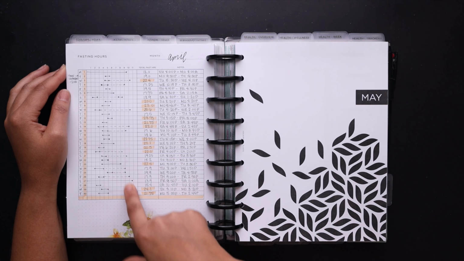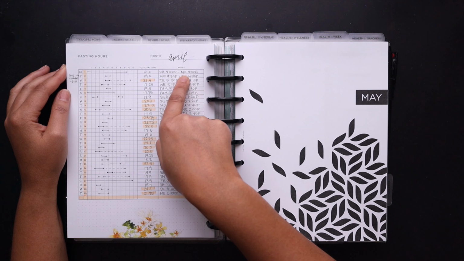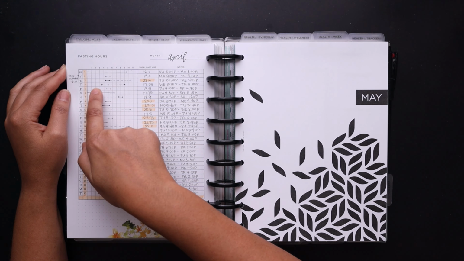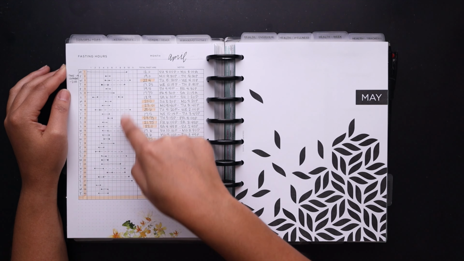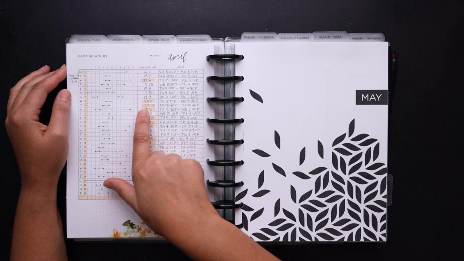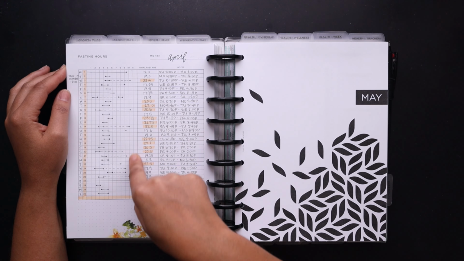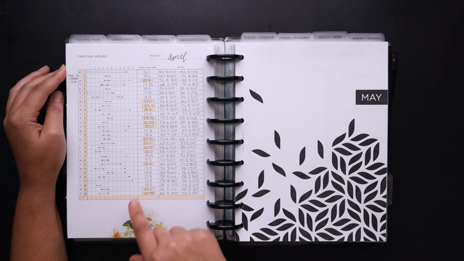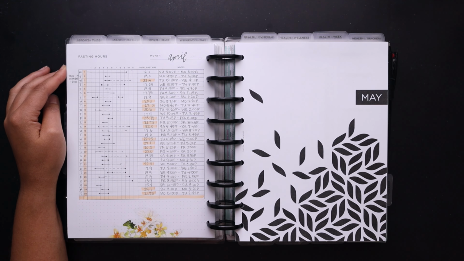So that's usually what you'll see there, but I will track my fasting hours from the first dot to the last dot, no matter what. But I do like to see how I set out to eat and then end up, if I end up caving late in the night, then I like to see how that all turned out.